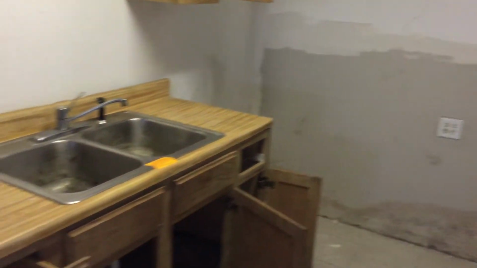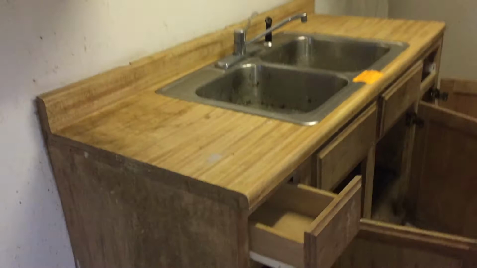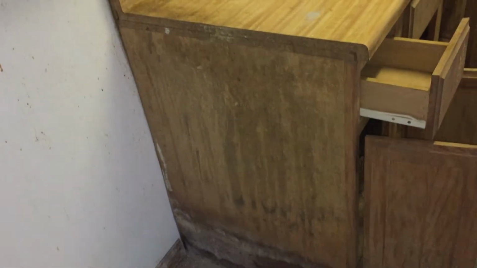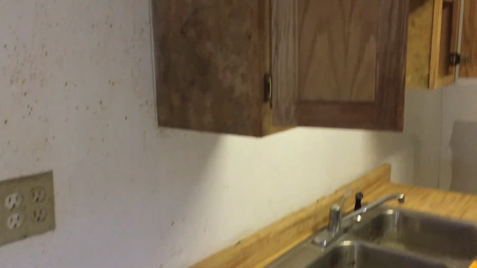Just wanted to take a look with you at a basement located in Evergreen Park, Illinois. As you can see, there's quite a bit of mold that has developed on the lower portions of the walls in this basement, as well as on the cabinetry that's present. It's a result of a small amount of water getting in and sitting for quite some time. The sump pump went out and no one knew about it for quite a while.